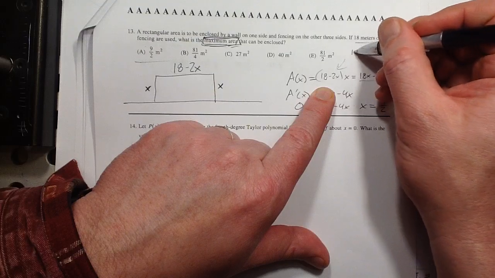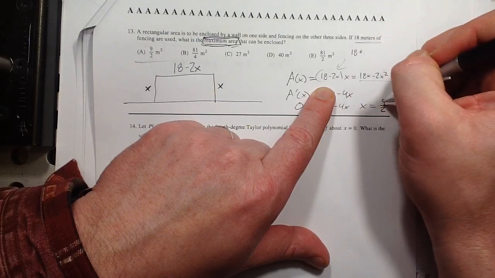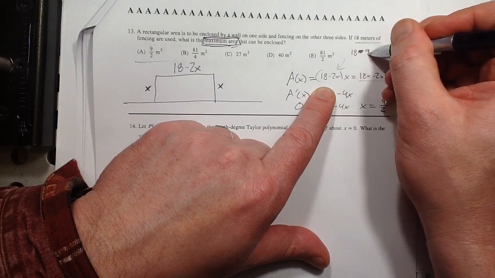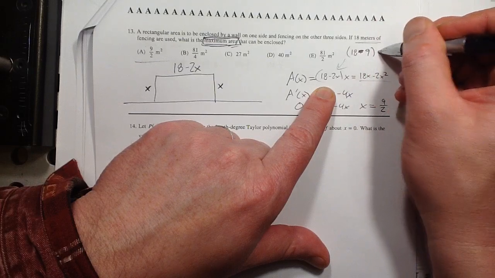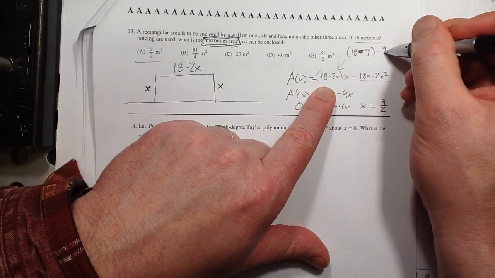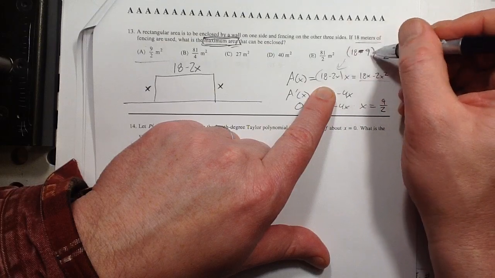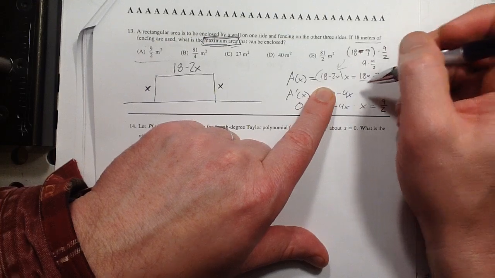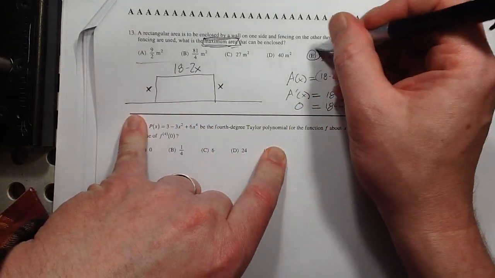So 18 minus 9 halves times 2 is 9, times x, which is 9 halves. So that's 9 times 9 halves, or 81 halves. So that's E.